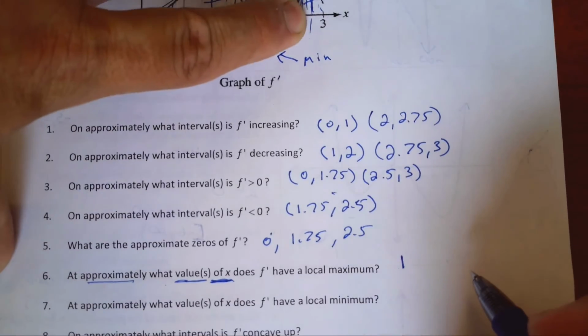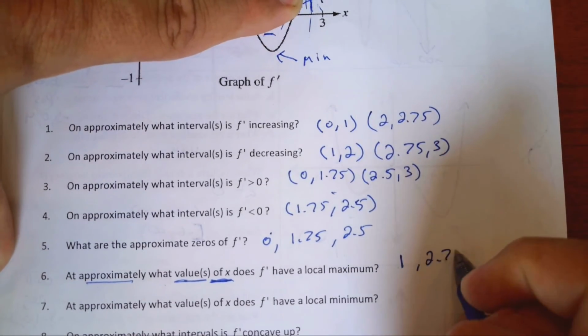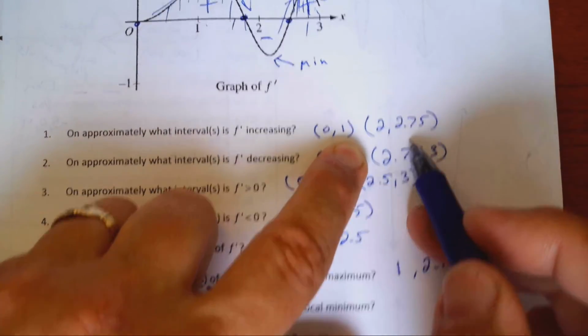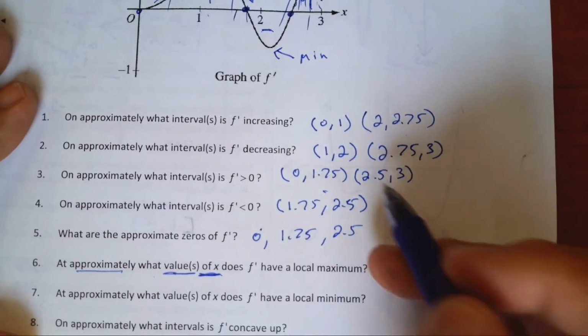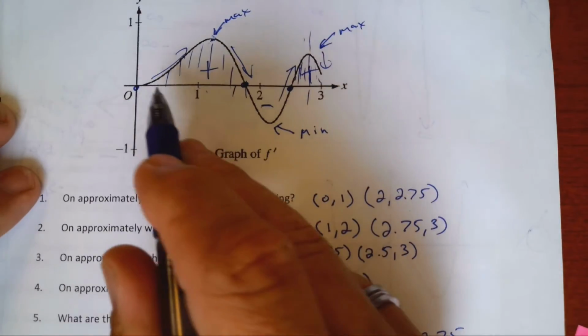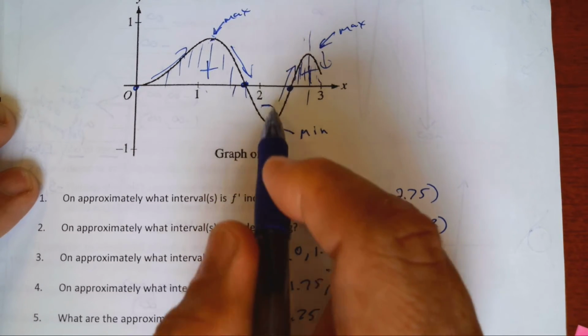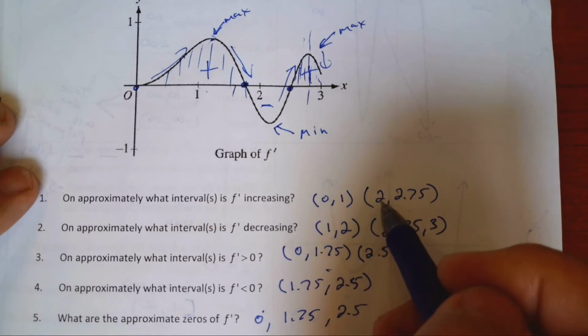and then our other maximum is here at like 2.75. And notice those are the 2 values where it stopped increasing, because those are like our peak points. And then where it stopped decreasing, at whatever we call this, I guess we just called that 2, right?